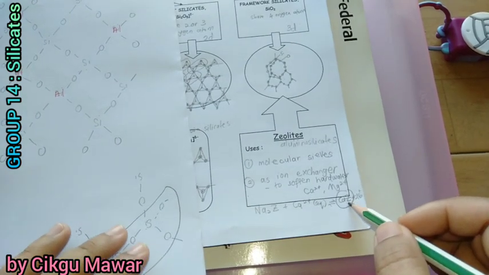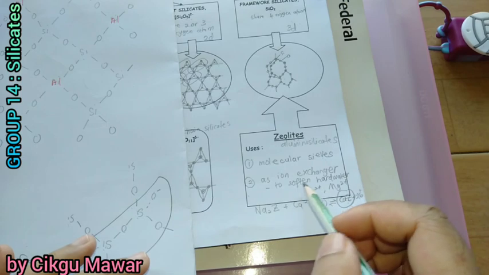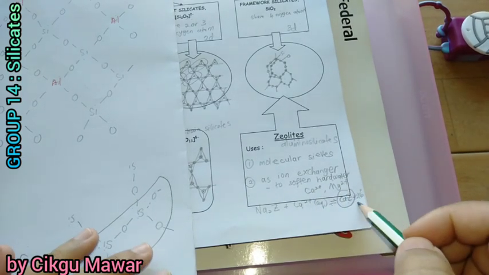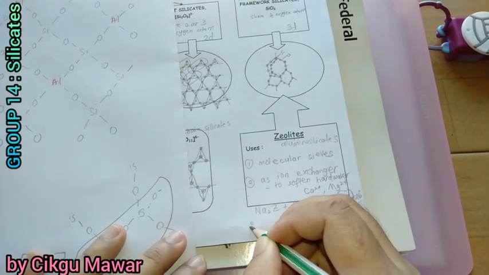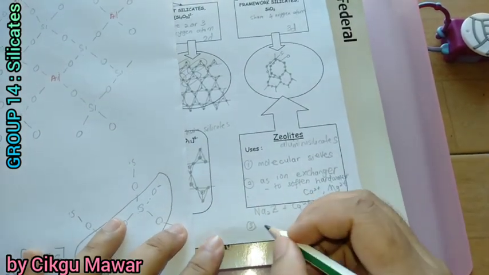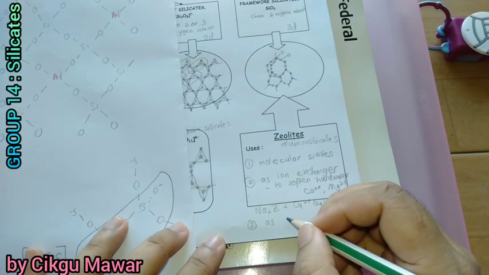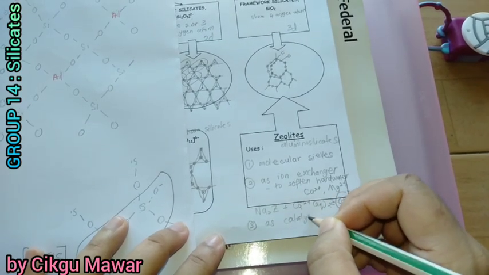So we can soften the hard water, and it will form sodium ion. The third use of zeolite is that it can act as a catalyst.